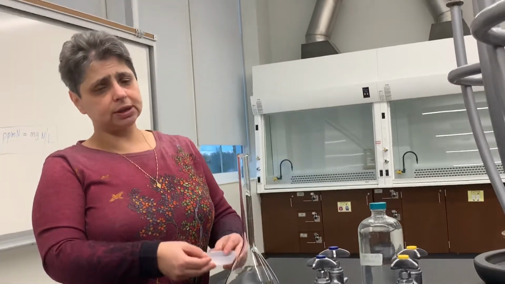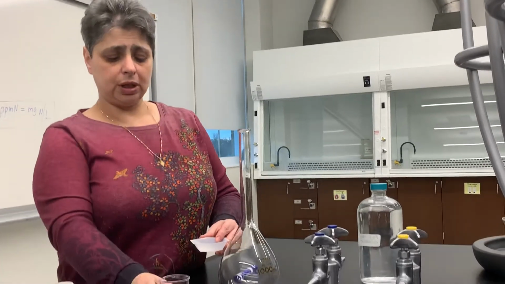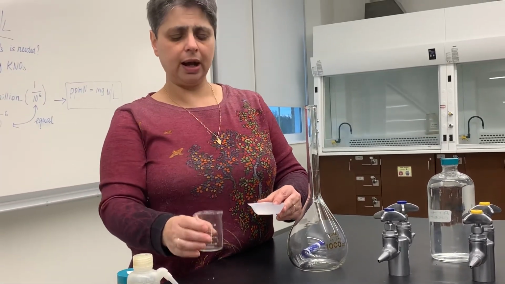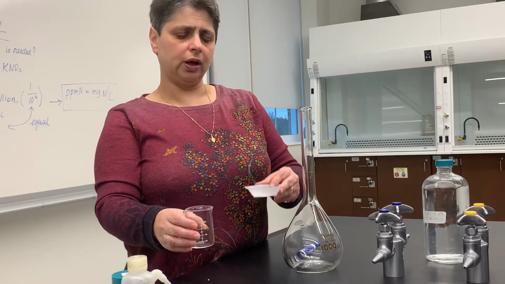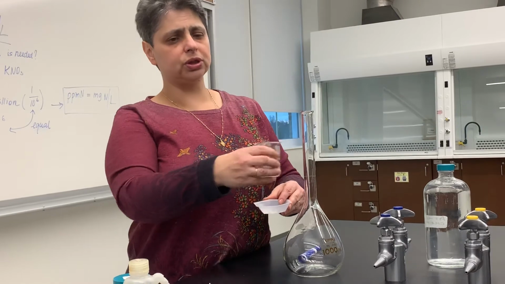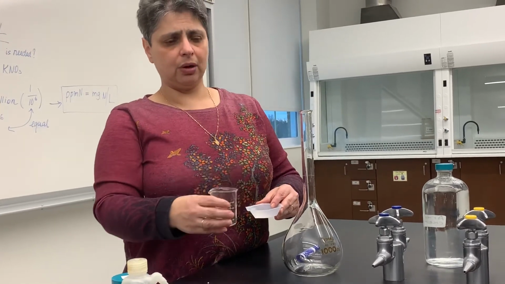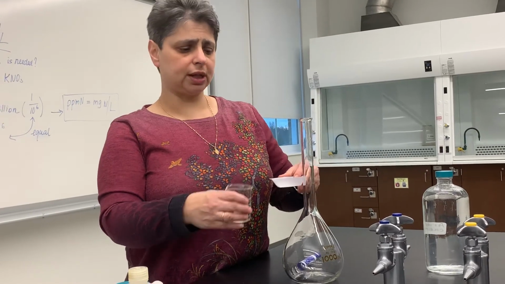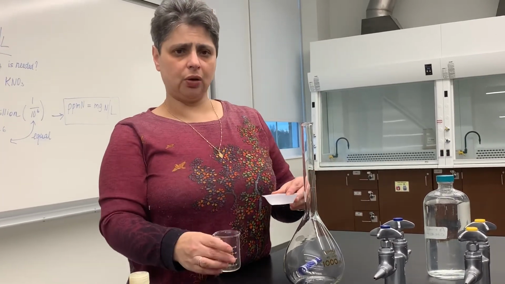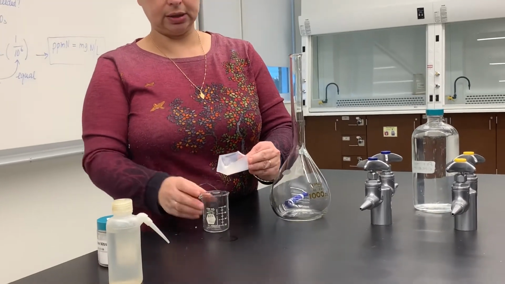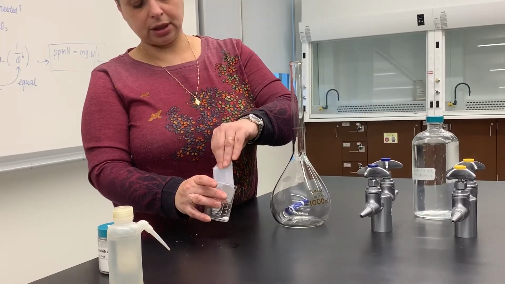Instead of transferring the solid to the flask, what I'm suggesting we do, I have a clean 100 milliliter beaker here. We can dissolve the solid right here in the beaker first and then pour the solution down the mouth of the flask. This way we will avoid having to transfer the solid into the narrow mouth of the flask. So what we can do here is place this solid into here.